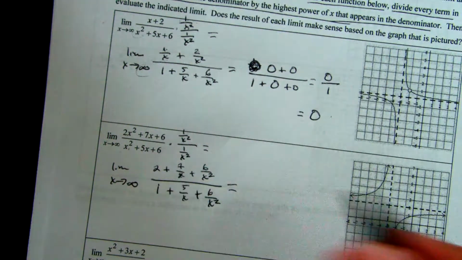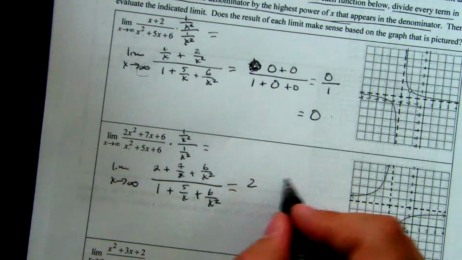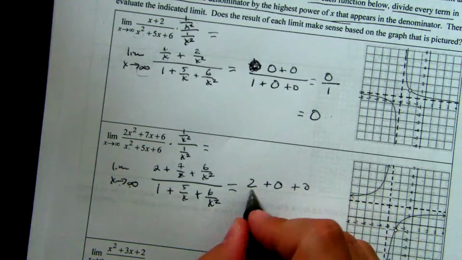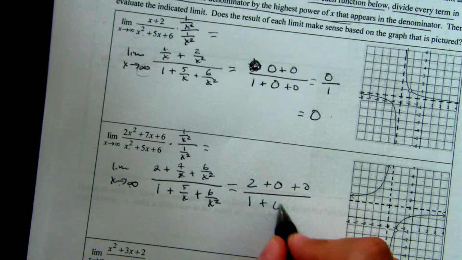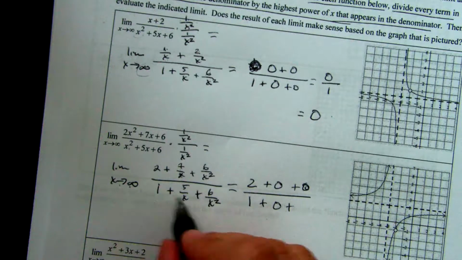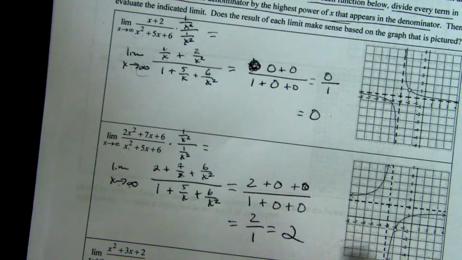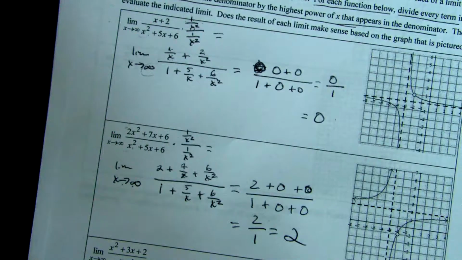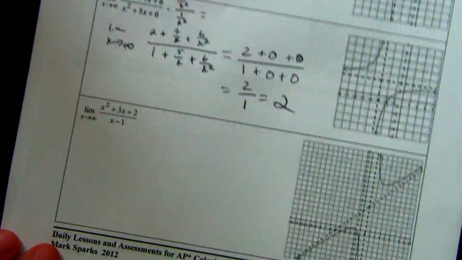Okay, now I can evaluate the limit. I'm going to have 2. As x goes to infinity, 7 over x is going to be 0 again. As x goes to infinity, 6 over x squared is also going to be 0. In the denominator, I've got 1. 5 over infinity is going to be 0. 6 over x squared is also going to be 0. So I get 2 over 1, or 2. Now, this is the same thing we got using our coefficient rule that you learned in Algebra 2, but now we're evaluating the limits, so we have a sense of how this makes sense in terms of limits. Let's look at the last one.